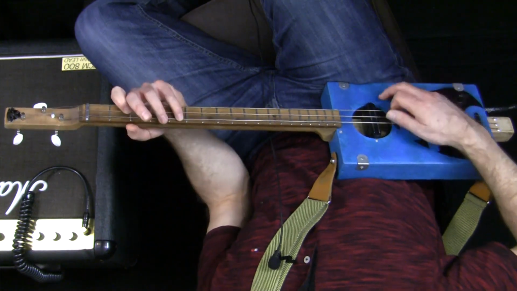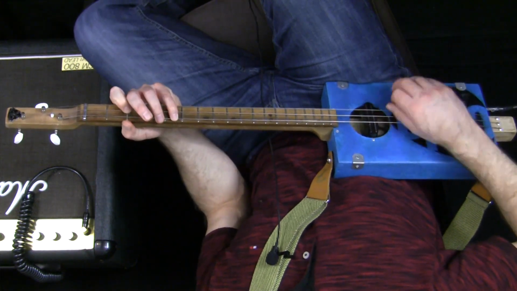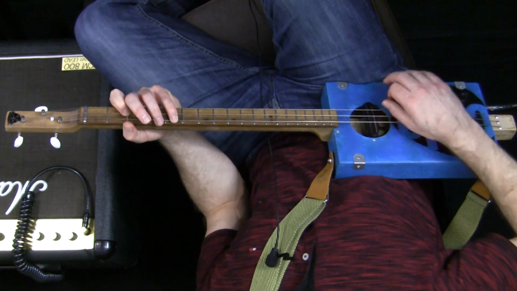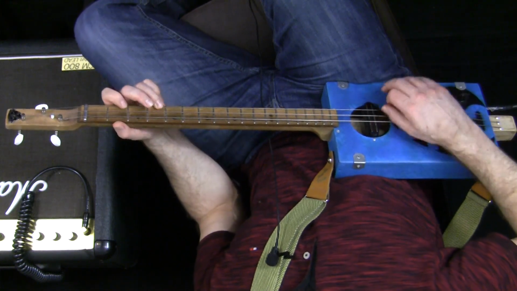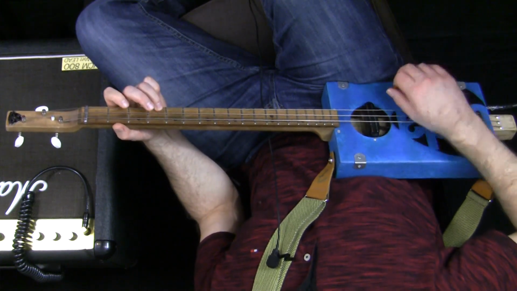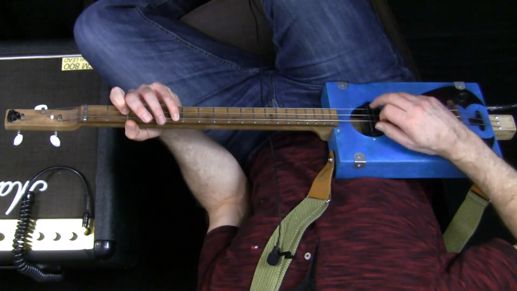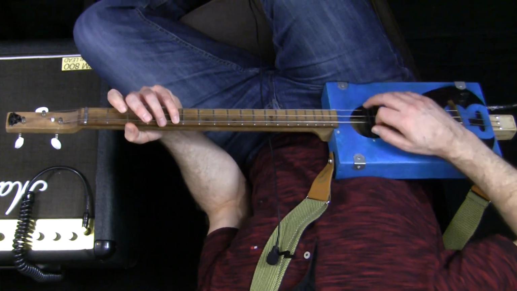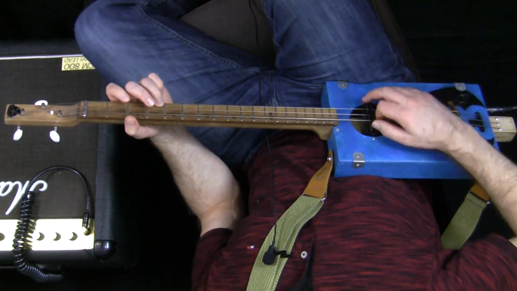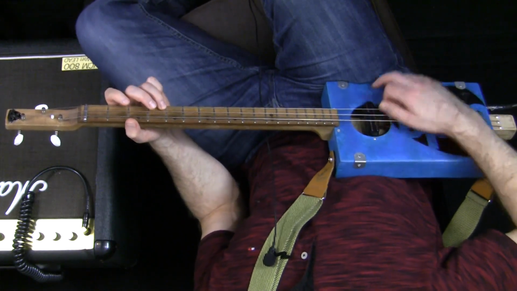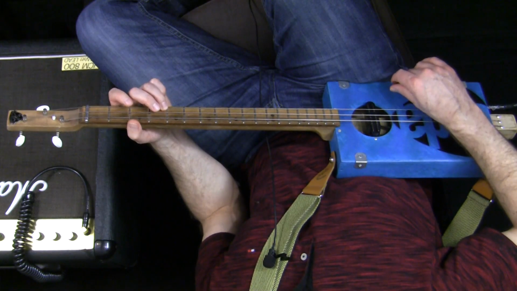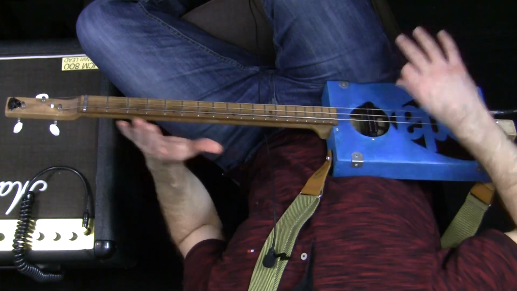Okay, so that part. I mean, you can change the rhythmical placement of that variation. That was a bit more offbeat, that one. The trick is, it's a bit funny coordination wise.